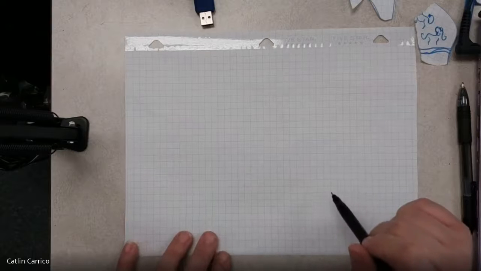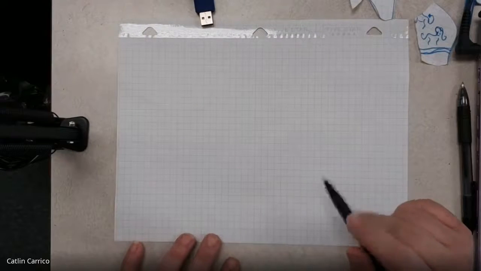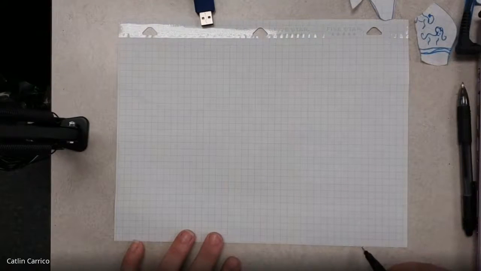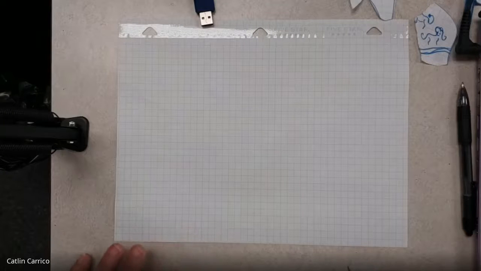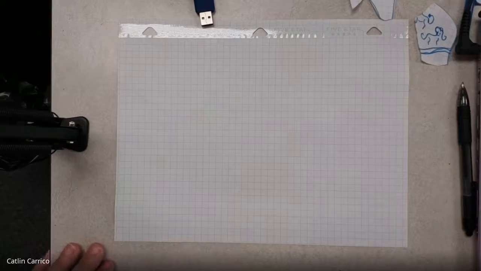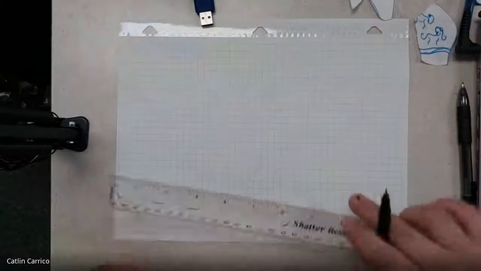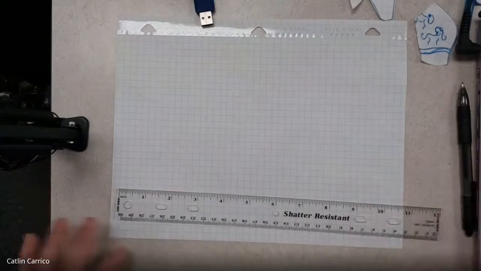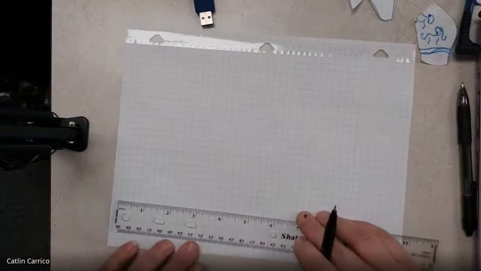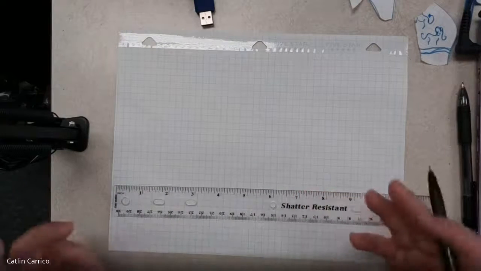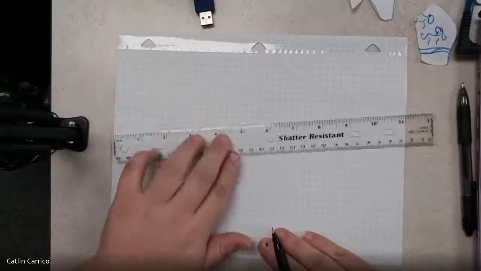For AR and robotics, we get to take the easy road and just write not drawn to scale at the bottom, which is a lot easier than using your ruler and trying to figure out the specifics of angles and things like that. So I'm going to show you how to set up your blueprint. You have specific things that you need to have for your blueprint.